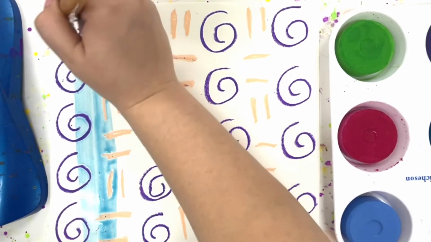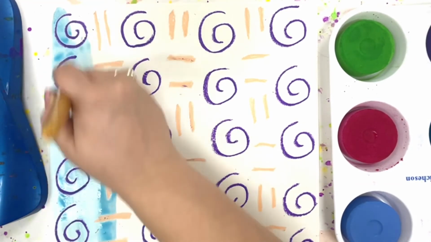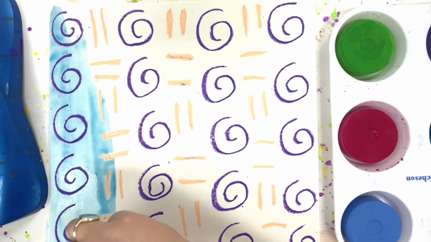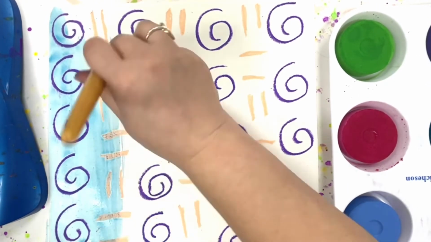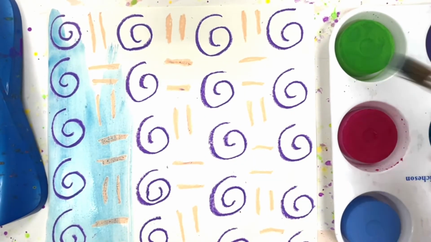And you can just paint right on top of that oil pastel, because like we discovered last time, paint and oil pastels, they don't get along. They don't want to be near each other, right? So I'm going to go back to get some more paint.